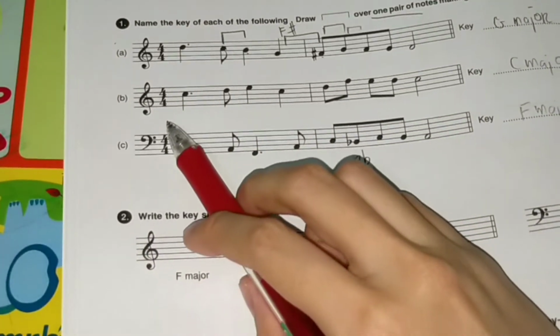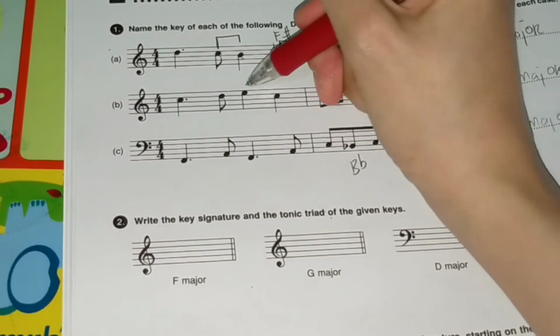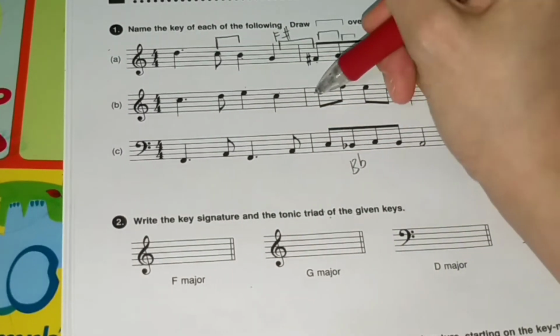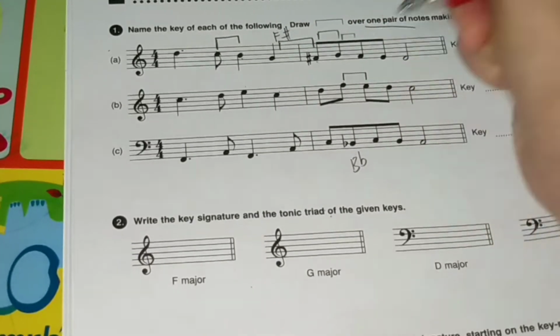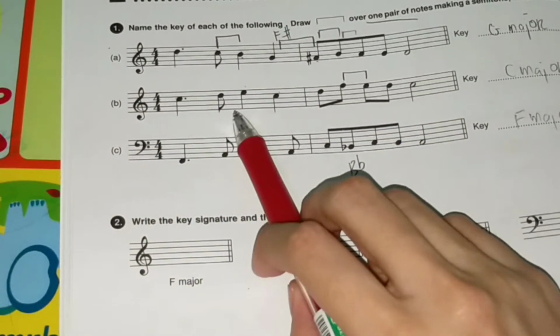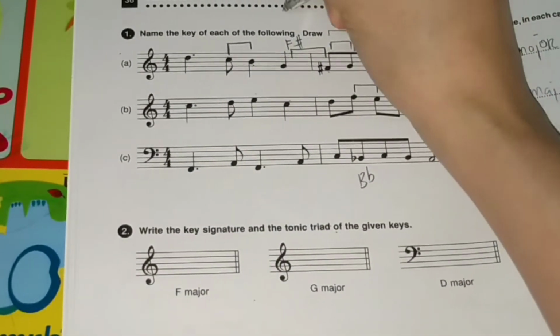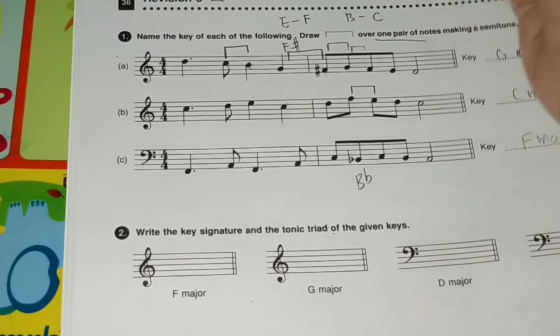So next question, we try to find. C to D is not, D to E, E to C, C to D, D to F also is not. Now this is the one, F to E. Actually, there's also one trick. If there's no sharp, no flat, then look for E to F, definitely is a semitone, or B to C.